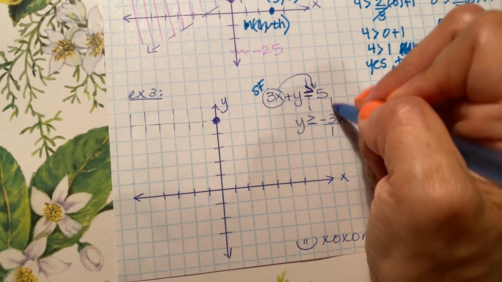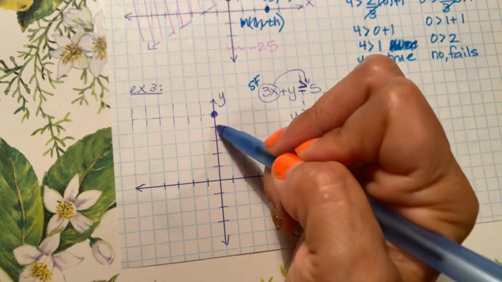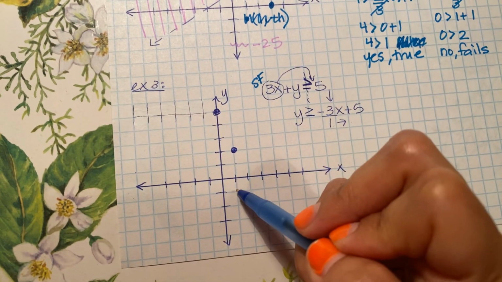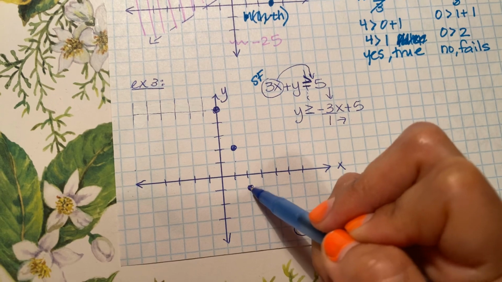So I'm going to go down 3, right 1. 1, 2, 3, right 1. Here's my point. 1, 2, 3, down 1. I'm just going to get another point.